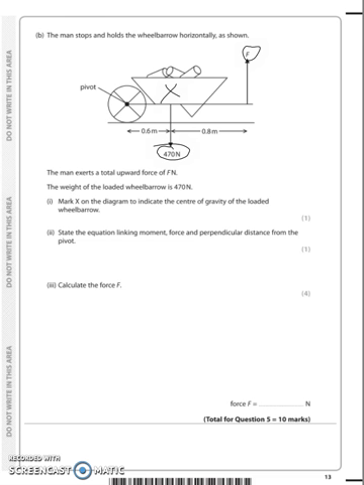State the equation linking moment, force and perpendicular distance. You've got M equals F times D. Again, symbols are okay, but you could also write moment equals force times distance. Now we're going to calculate F. So we're going to use the principle of moments.